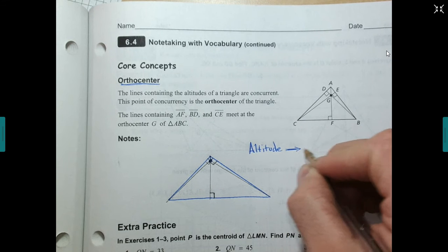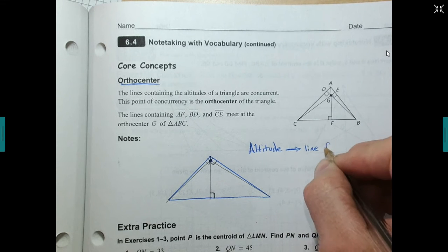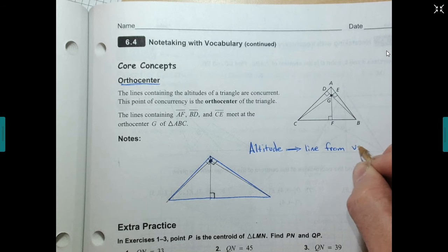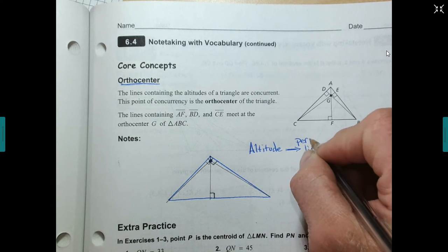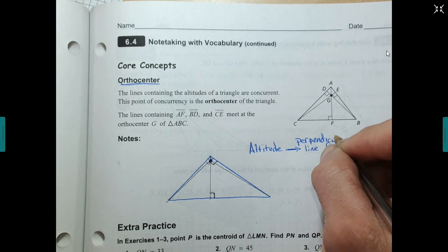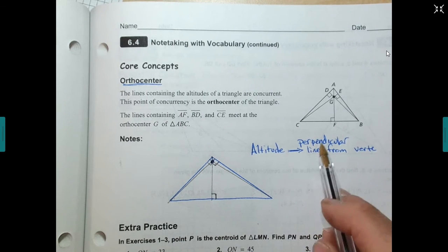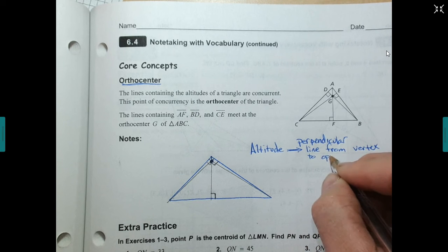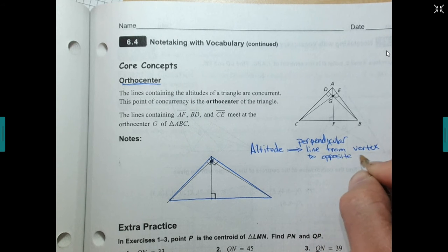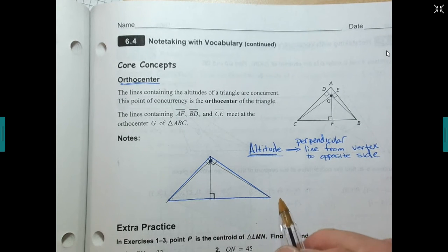The altitude is a perpendicular line from the vertex to the opposite side. That's what the altitude is.